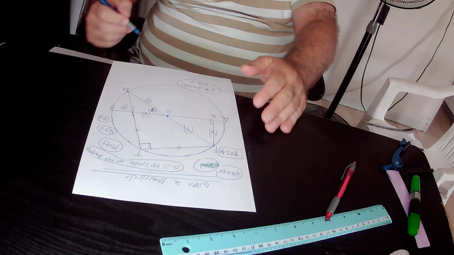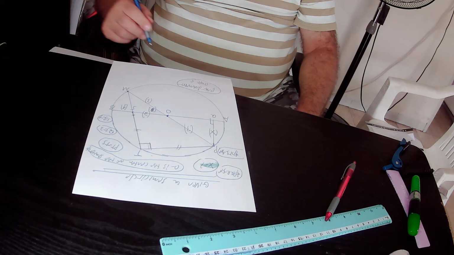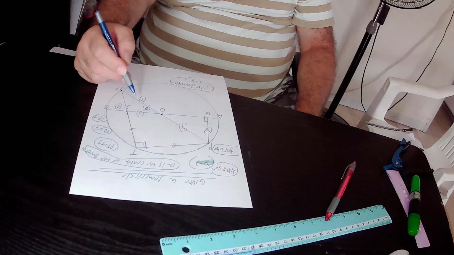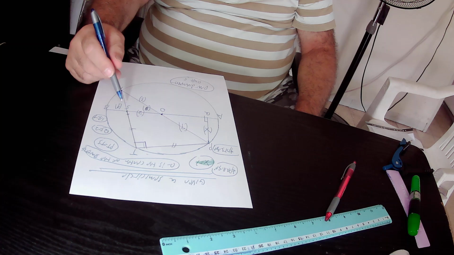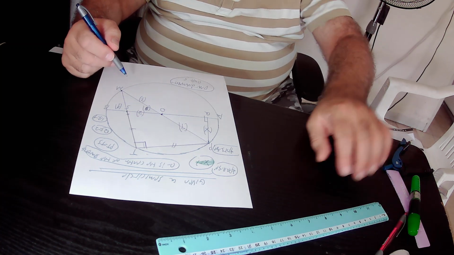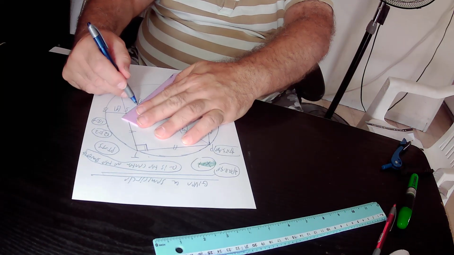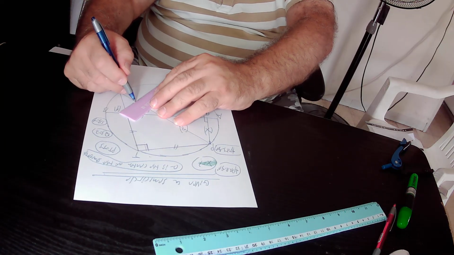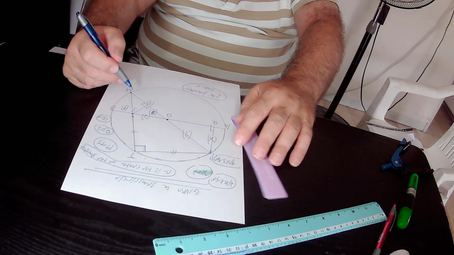In the next step, we will do a construction. From this point S, we will draw a perpendicular on OM. Again, from point S, we will draw a perpendicular on OM or PM, it is the same. So this angle equals 90 degrees according to our construction.